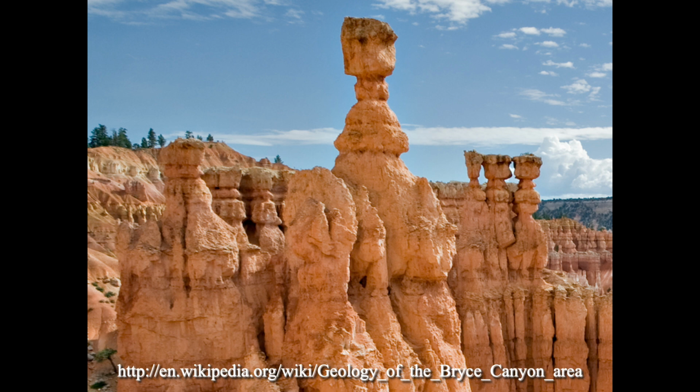Typically, this is especially true in desert environments. Typically, limestones and sandstones resist weathering. They tend to form cliffs in these types of environments, whereas shale tends to be less resistant to weathering. It'll tend to produce slopes.